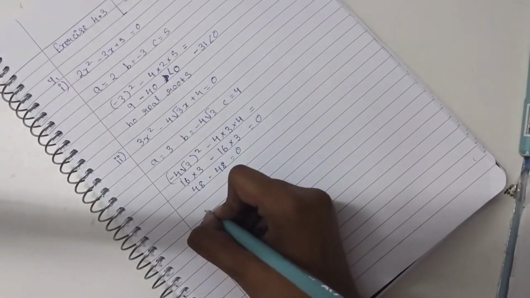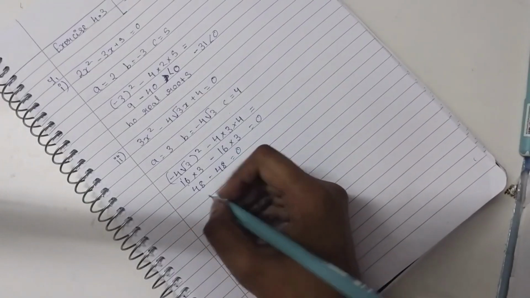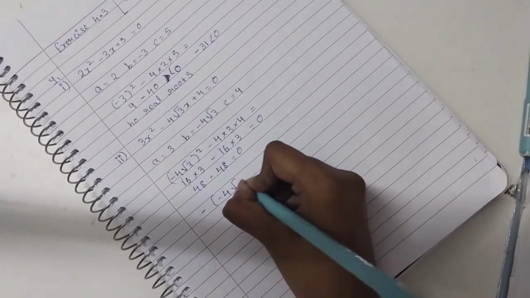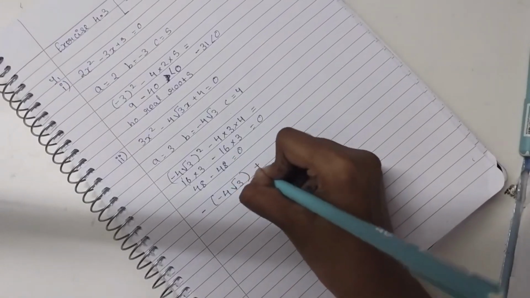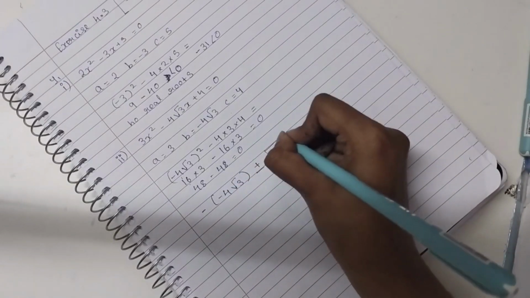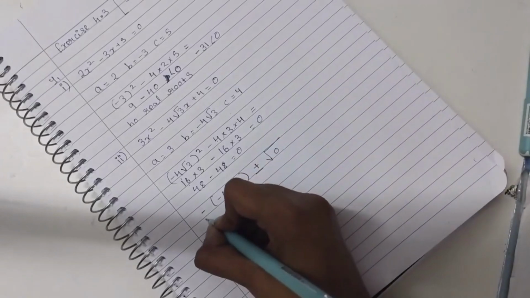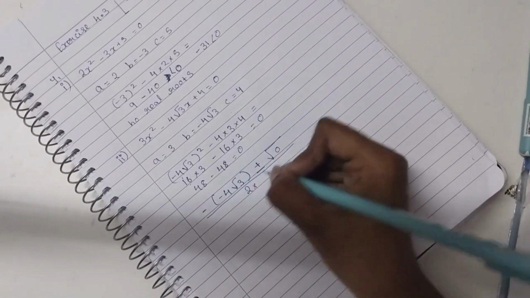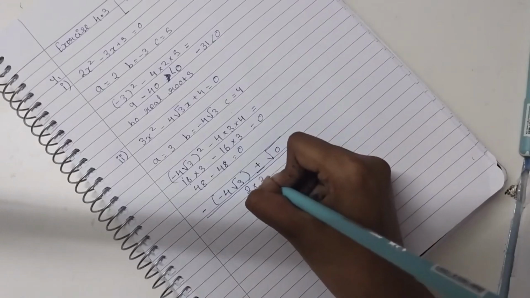We're going to find that by using the quadratic formula, which is negative b plus or minus root 0, as the discriminant was 0, over 2 times a, the value of a is 3.